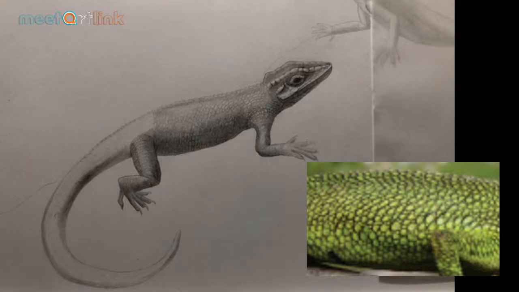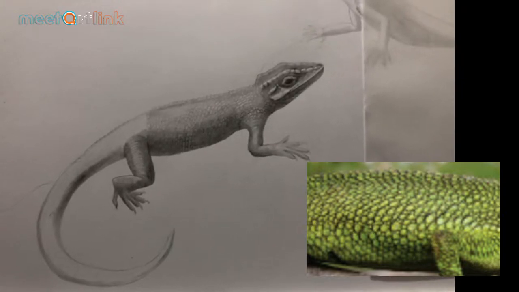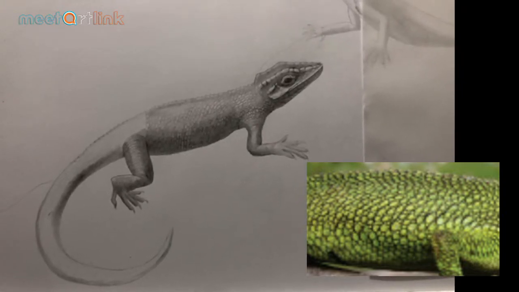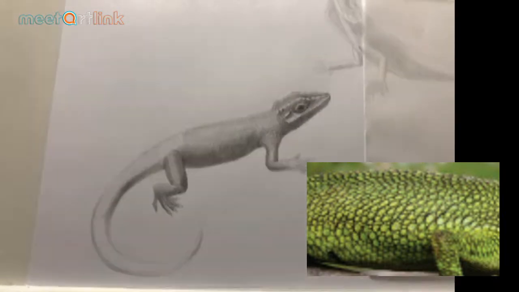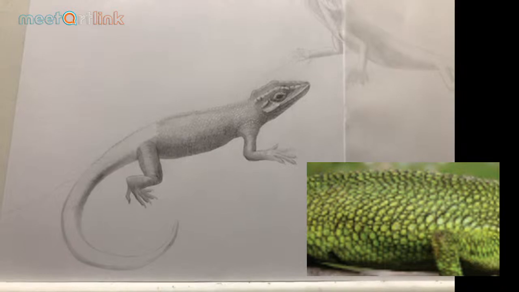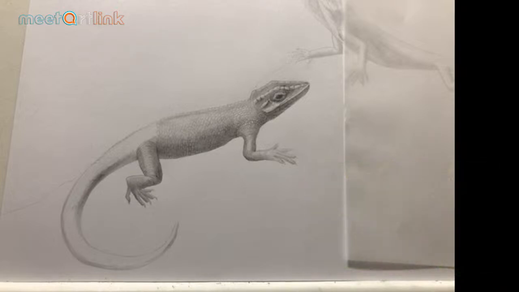Oh, wait. Okay. So, yeah, I could finish the tail right now and show you how it looks finished. But I want to show you a bit of the rock. So why don't we jump into that? And then I can show you the final result. I think the rock is not gonna be very hard.